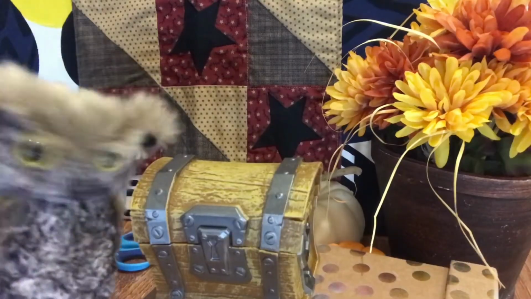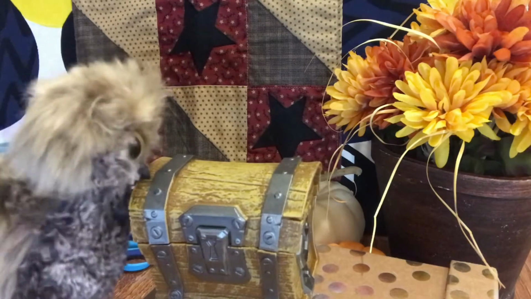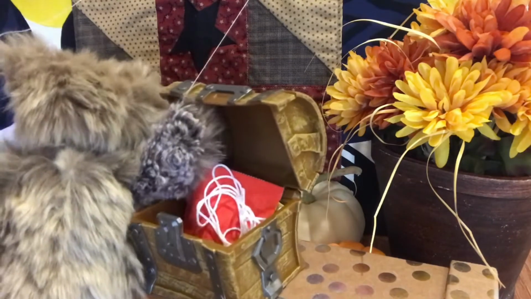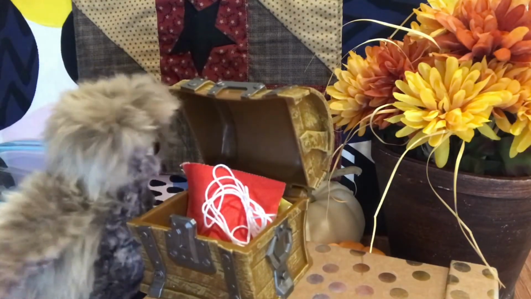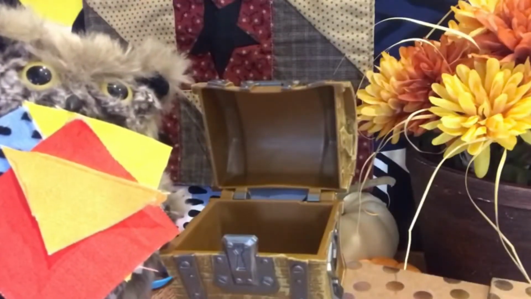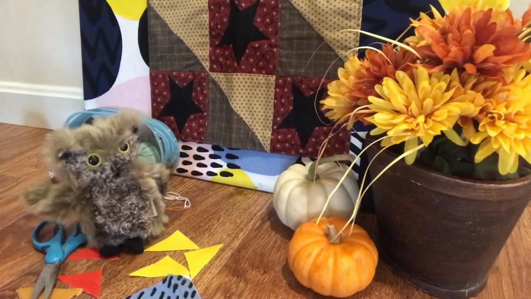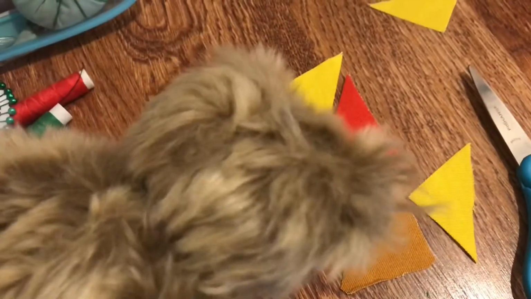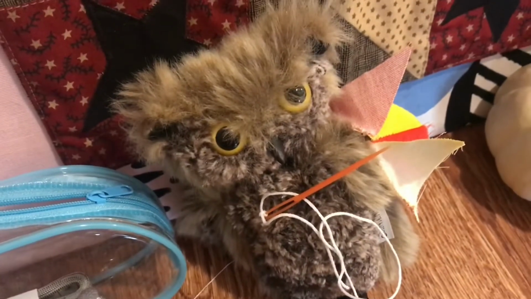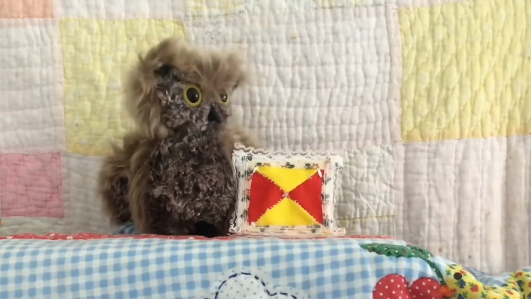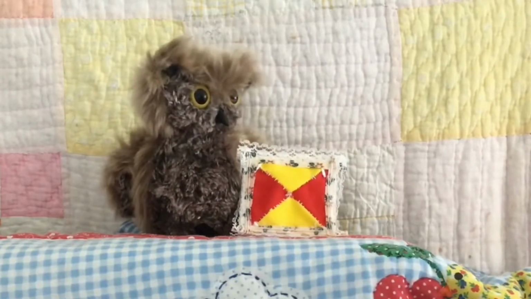This week, Screech is going to unbox his first treasure chest of materials. Looks like we have a needle, some thread, and some pieces of fabric. Screech, great job sewing that quilt together. I love the colors that you chose.